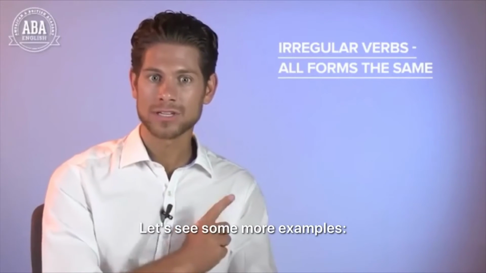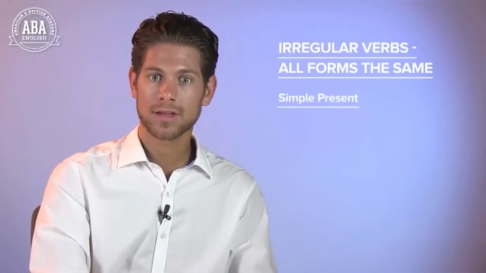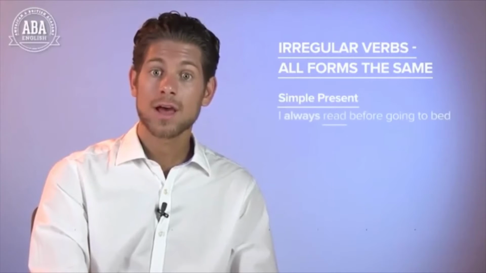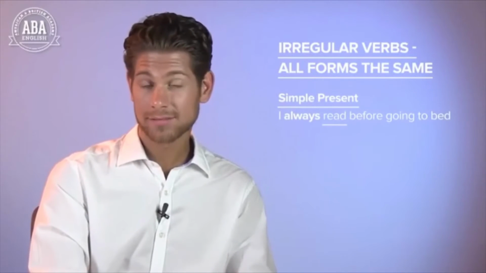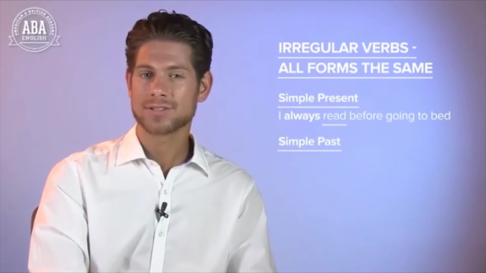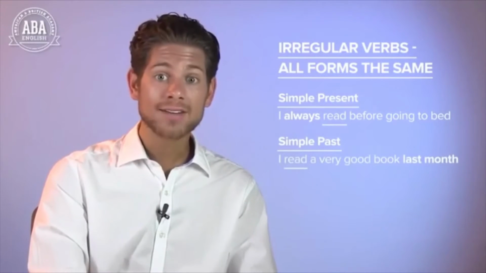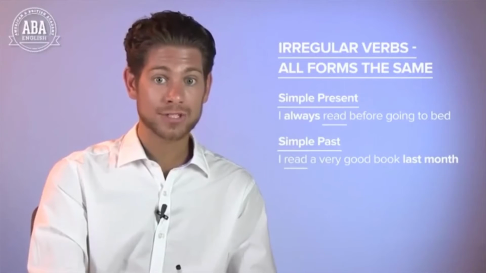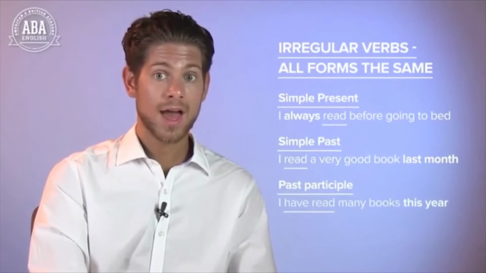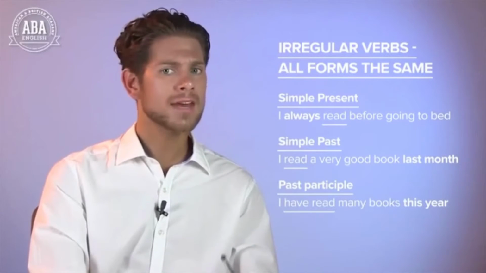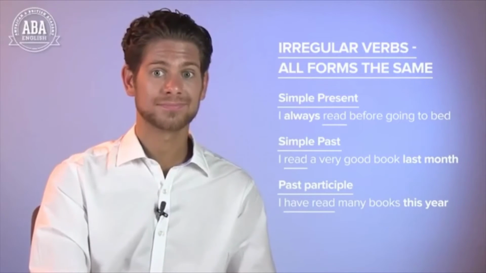Let's see some more examples. Simple present. I always read before going to bed. Simple past. I read a very good book last month. Past participle. I have read many books this year.